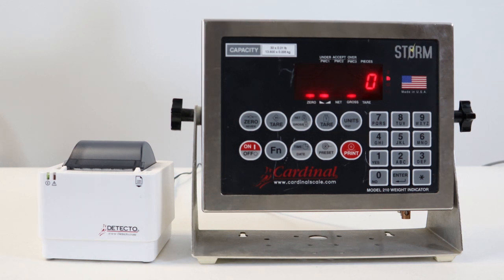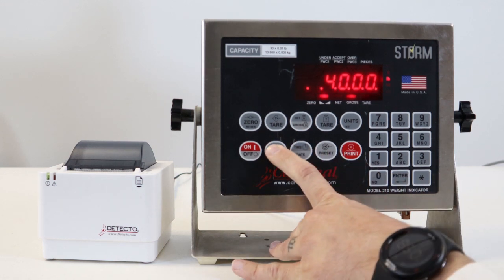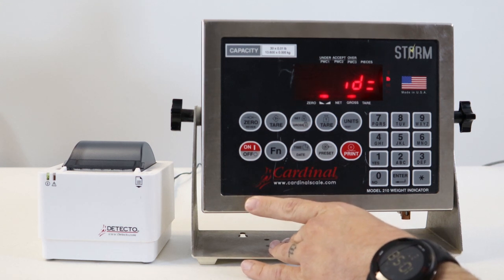In this case, we're going to use ID TRK5. So I'm going to put weight on the scale. And I happen to know that my stored tare weight for TRK5 is 2,500 pounds. So I'm going to go above that. So now our weight on the scale is 4,000 pounds. So we're going to start the process the same way we did earlier. So function, it says ID.